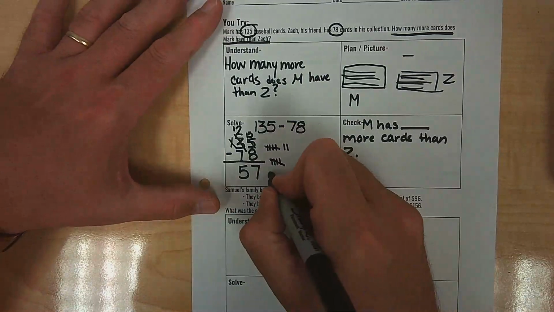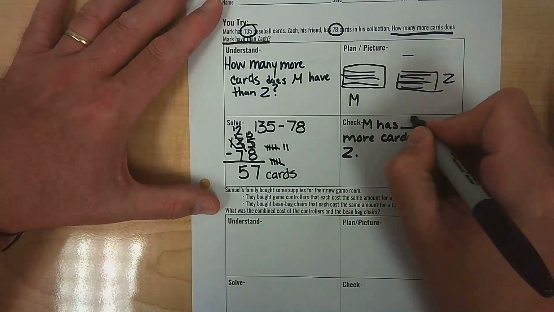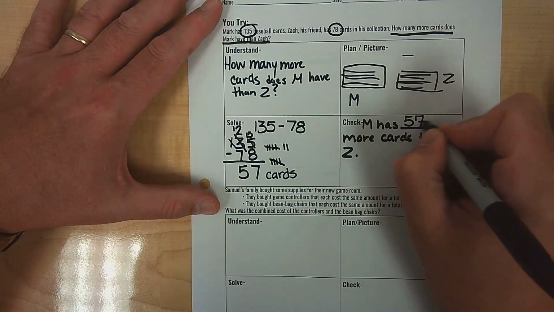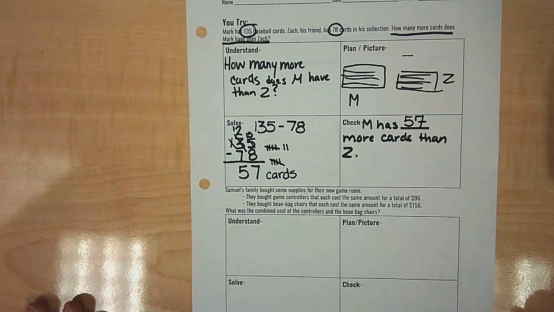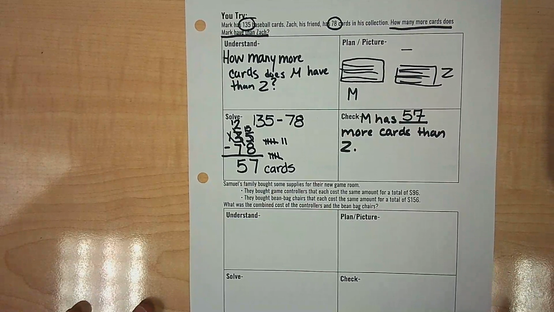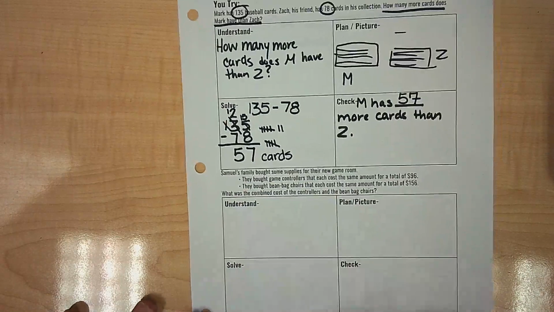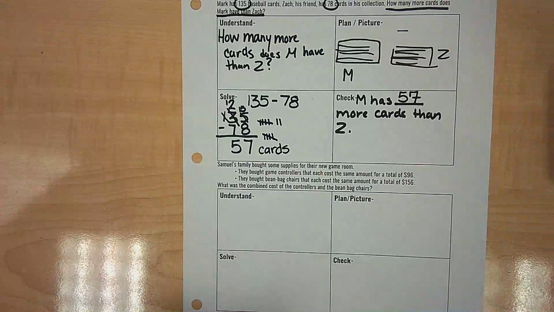But I always need to put a label on it. 57 cards. You're going to put 57 more cards. Now, you're going to solve this problem and the problem on the back. Then you'll gladly show Mr. States, and we'll go from there.